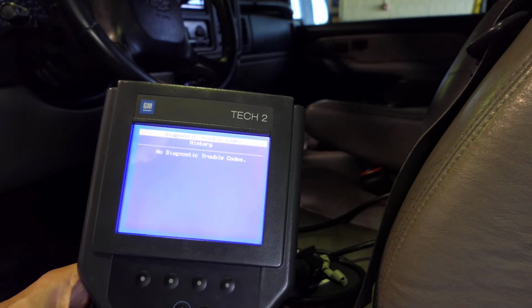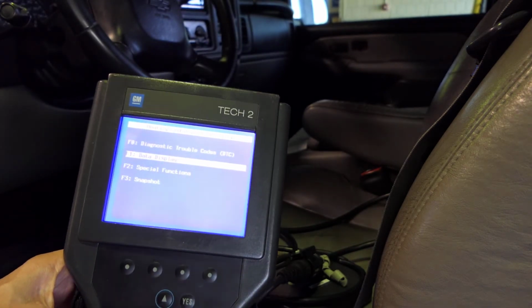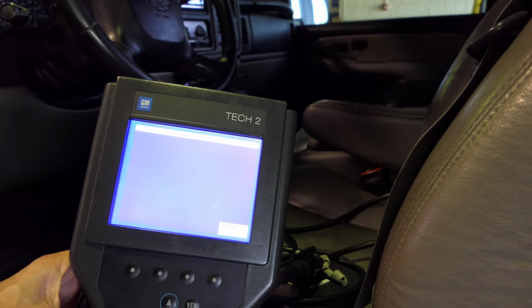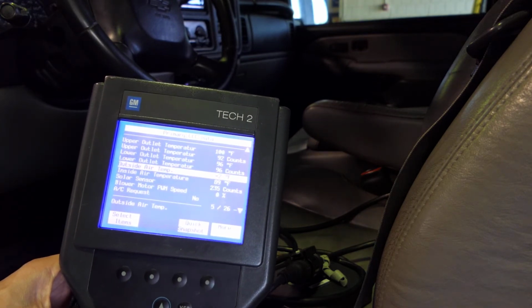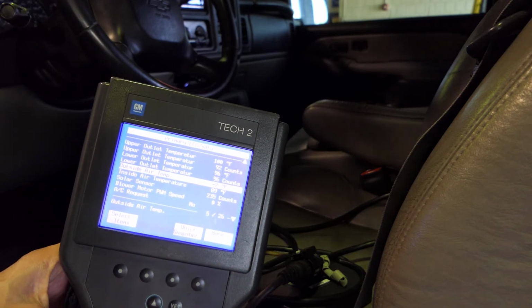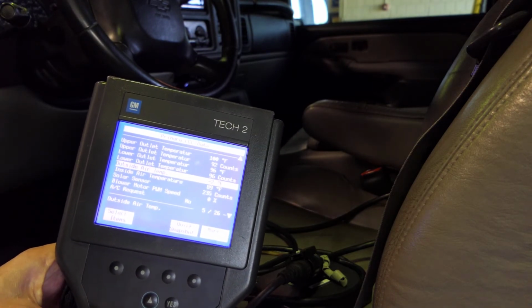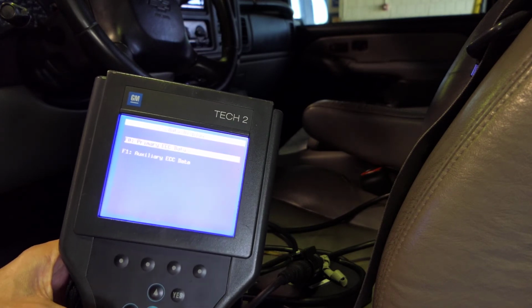And no codes there. Now again, because it takes so long to update, I'm going to go into the PIDs and I'm going to look for the outside air temperature sensor and notice that it hasn't changed at all, -2 degrees, because again, it takes so long for this to update. So I'm going to try something. I'm going to try to force this to update.